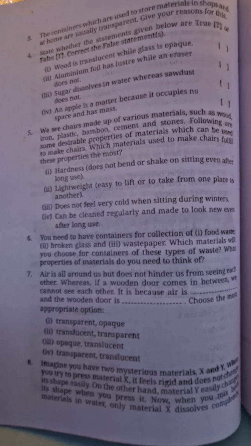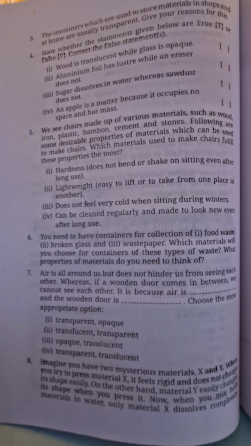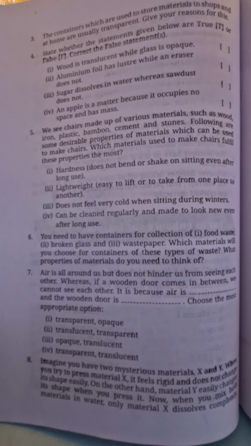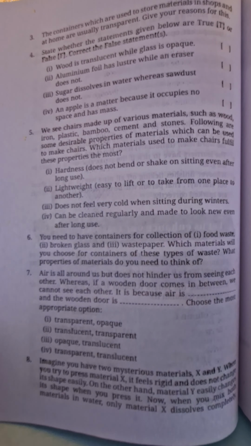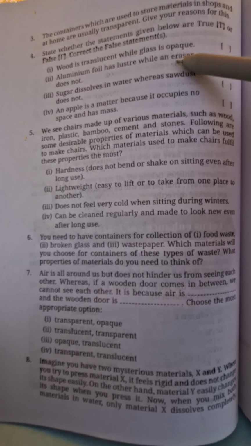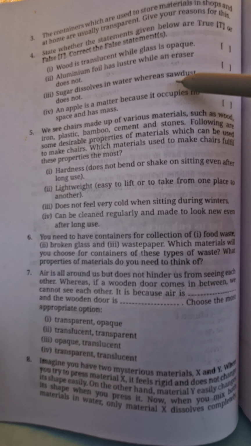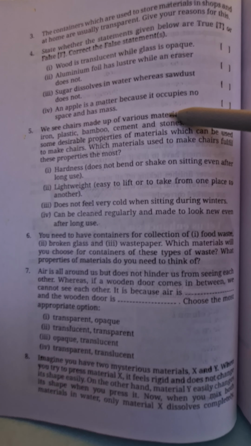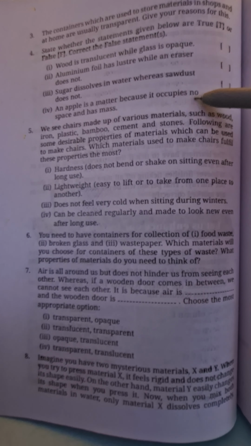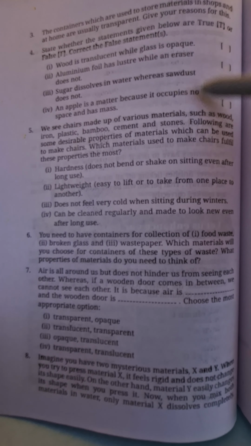So that with see-through containers we are able to find out what is present inside the container, its type, color, right? Then wood is translucent, false. Aluminium foil has luster, true. Eraser does not have luster, true. Sugar dissolves in water, sawdust does not, true. Apple is matter, yes, but it occupies no space. This is wrong. So overall this will be false.